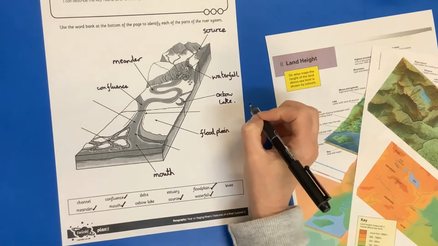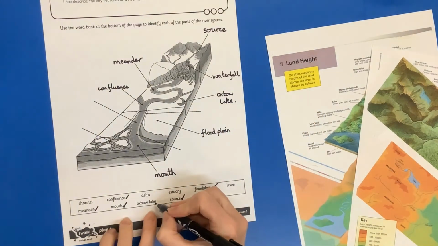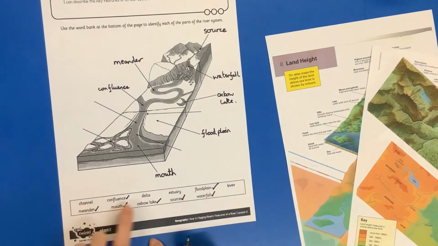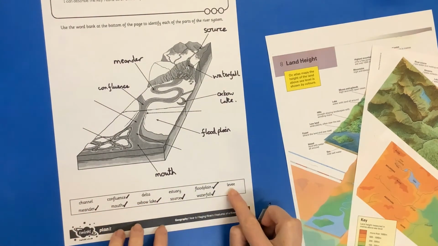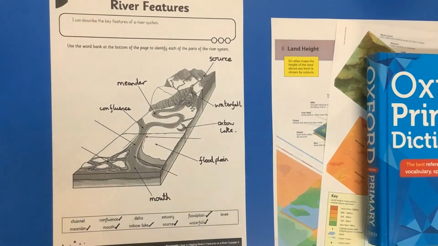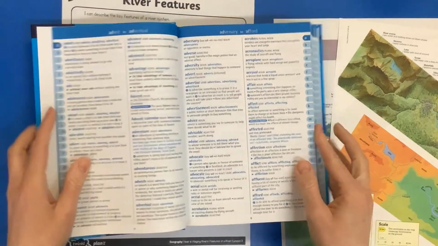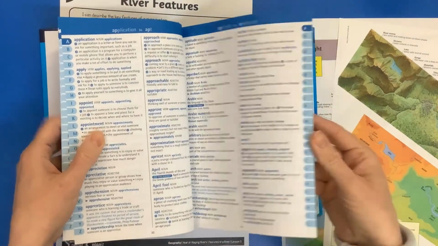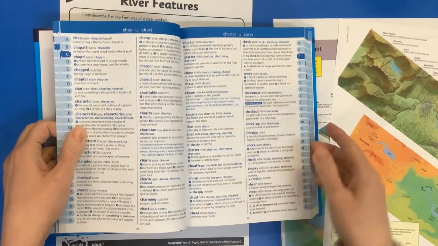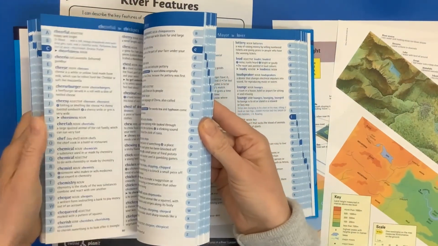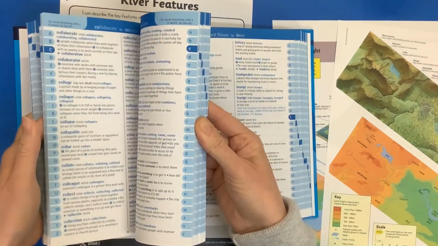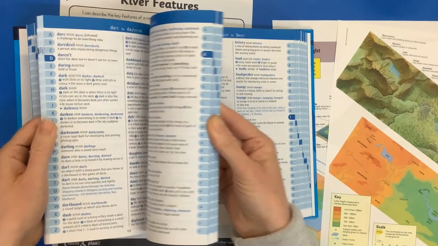So I need to do a little bit more thinking, so let me tick my oxbow lake. That leaves channel, delta, estuary and levee. So I'm going to get out my dictionary, and I've borrowed a dictionary from Year 6, and I'm going to look up delta. Now, I know it's something to do with the mouth of the river, but like I said, there's a few things together that it could be, so let's check.